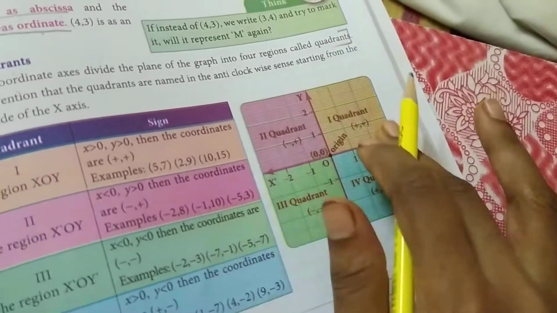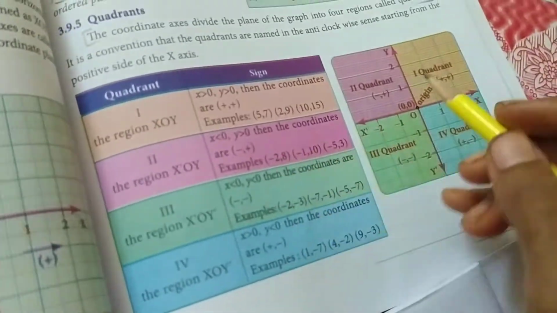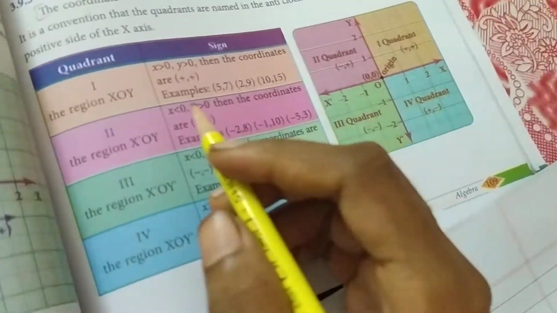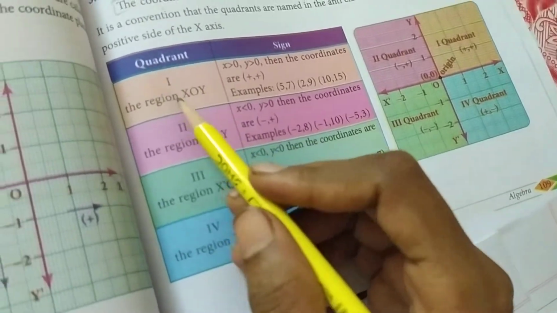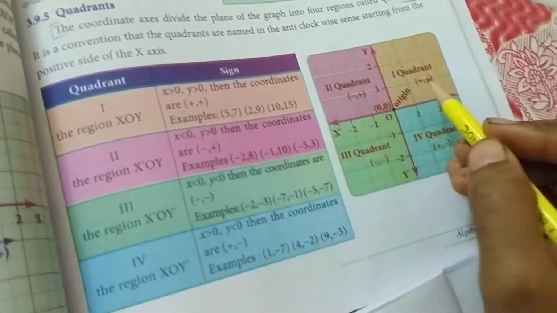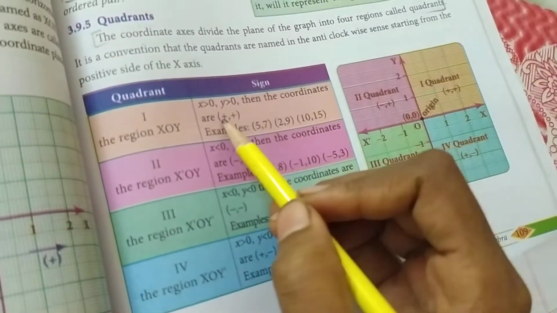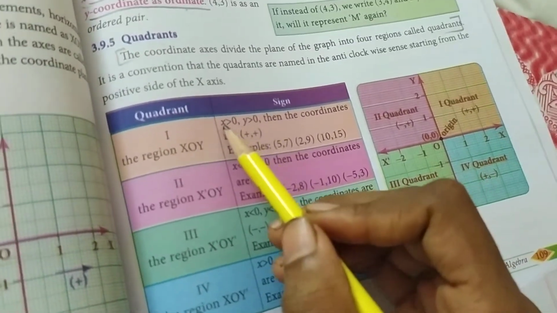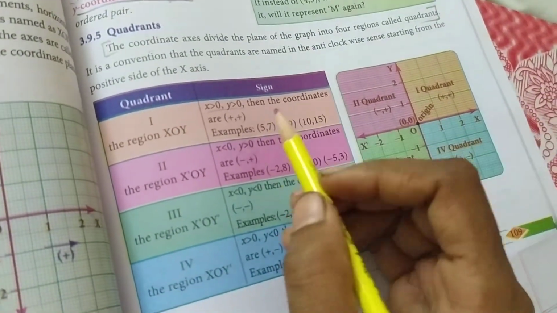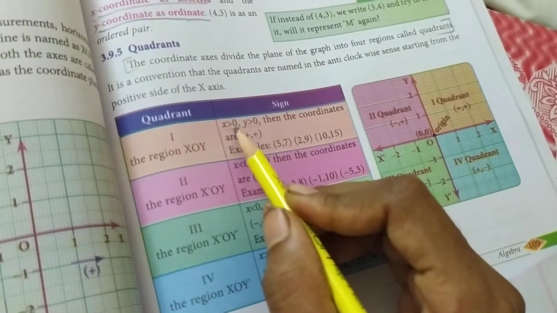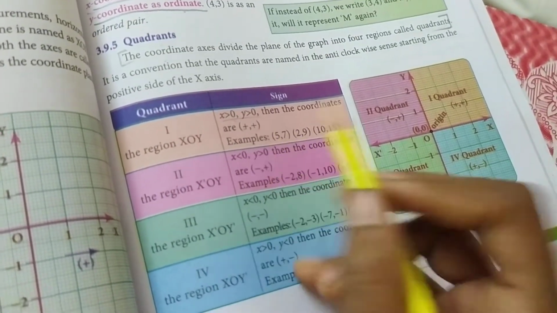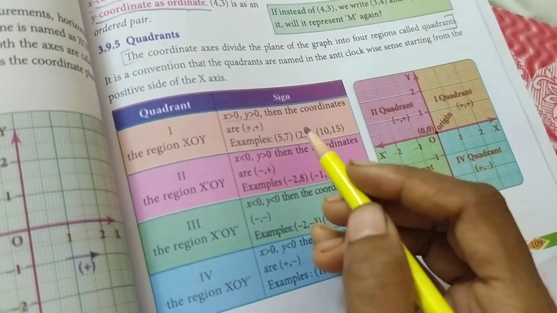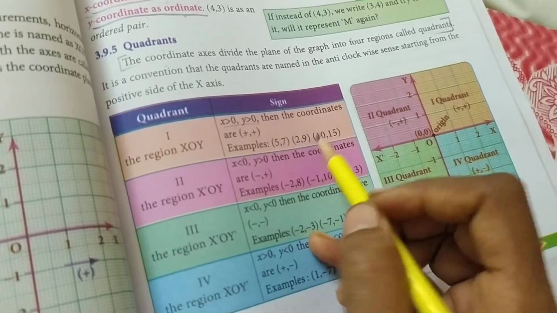Okay, that's only mentioned in this place. The 0, 0 is the origin. We already know about this. The first region is what? So they named x, o, y is positive, positive. Positive, positive means what? Greater number, right? Greater than 0 only we call as positive. That's only they mention. For example, if I am having 5, 7, 2, 9, they given.